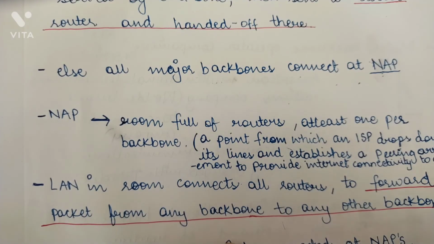And of course the router will then choose an appropriate line for sending it to the destined host.